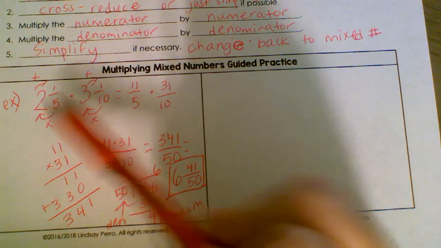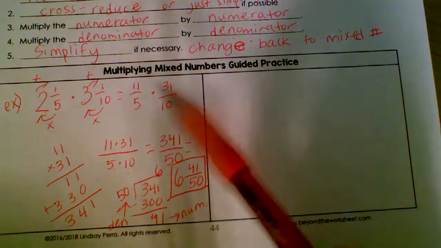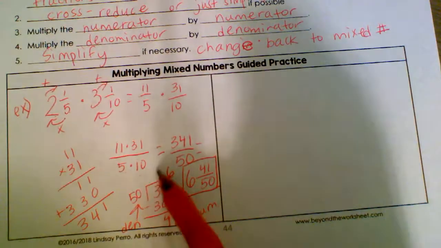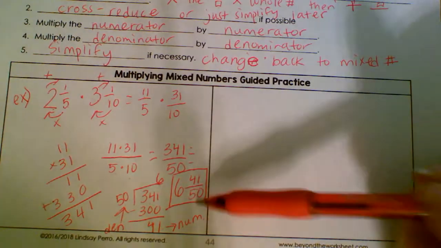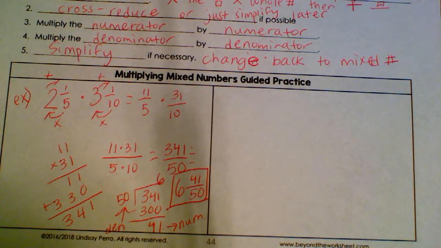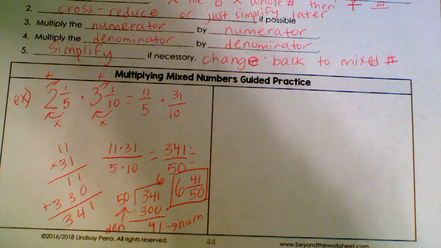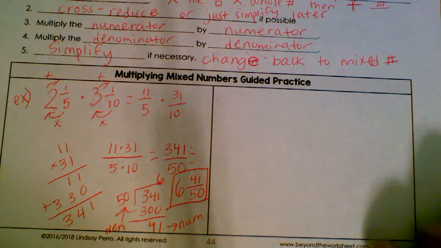Okay, so while you're rewriting, I changed both of these to mixed numbers. I multiplied across. I got 341 over 50, tipped and divided to make it back to a mixed number. All right.